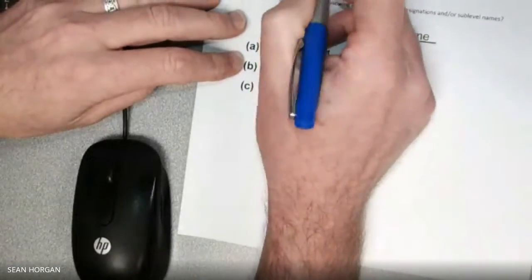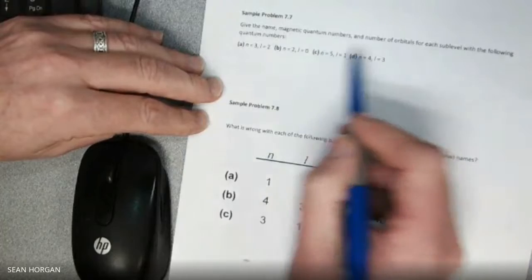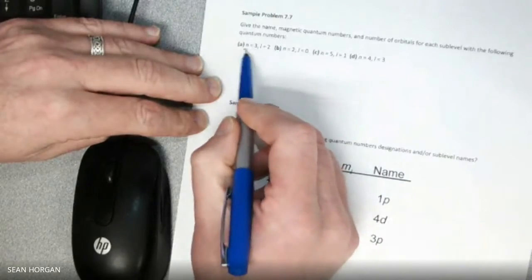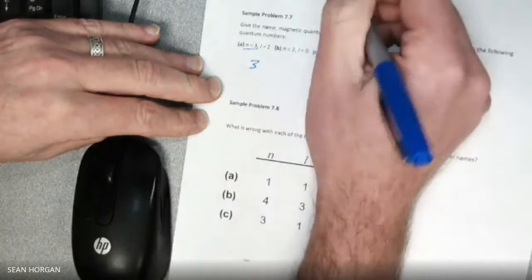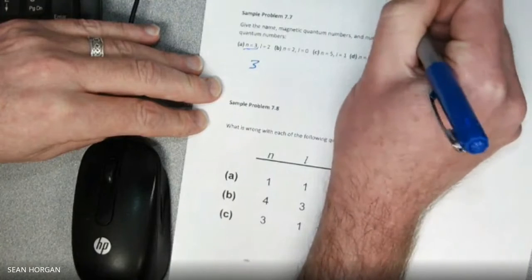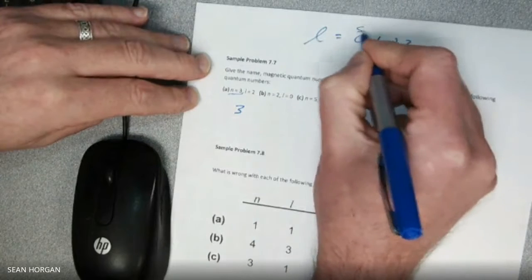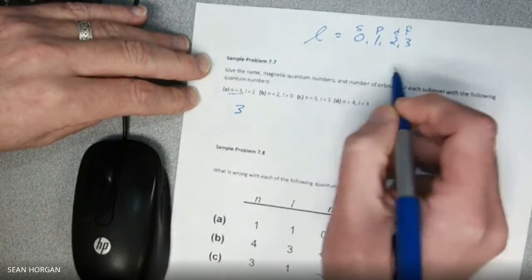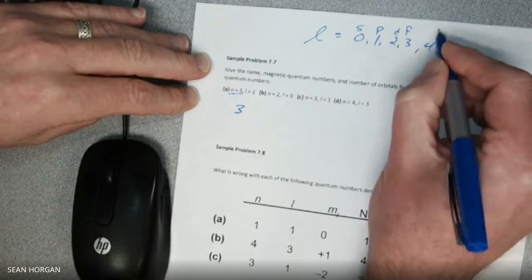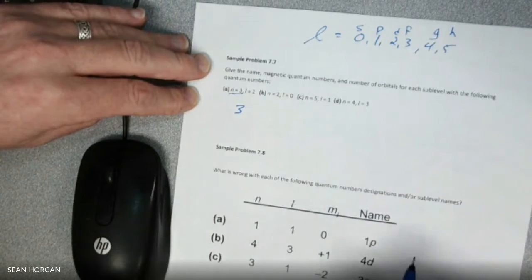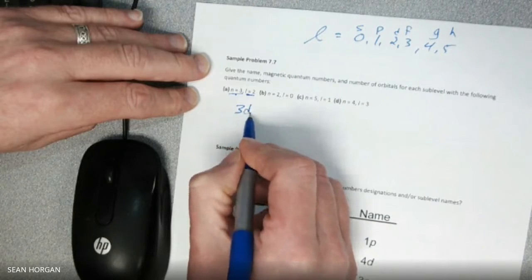And then it says give the name, magnetic quantum number, and number of orbitals for each of the following quantum numbers. So already n equals 3, so we know the energy level is up front. So let's list our L values: 0, 1, 2, 3, and so on, right? S, P, D, and F. These are the only ones that exist for ground states with both energy levels. But if you somehow got these numbers, then you would just follow the alphabet after F. So this one's a 3, and L equals 2 is a D. That's a 3D.